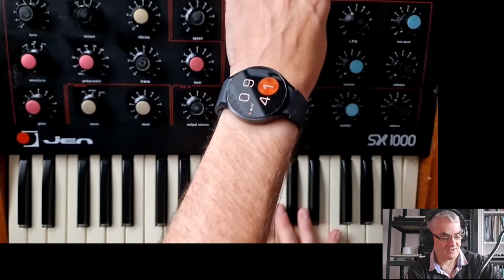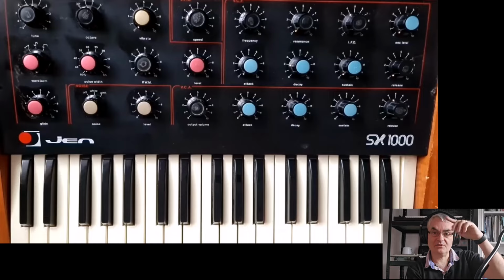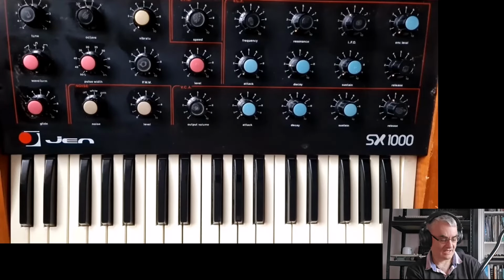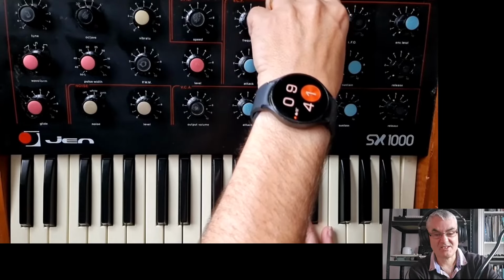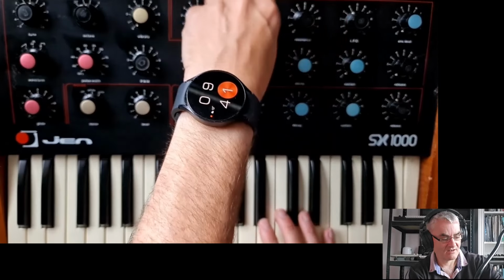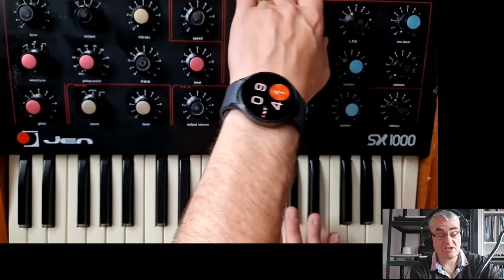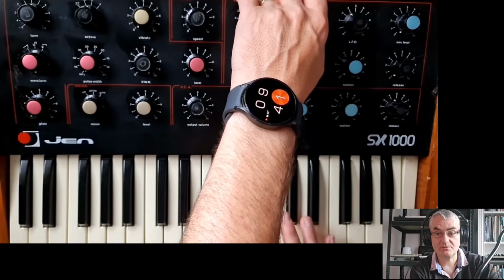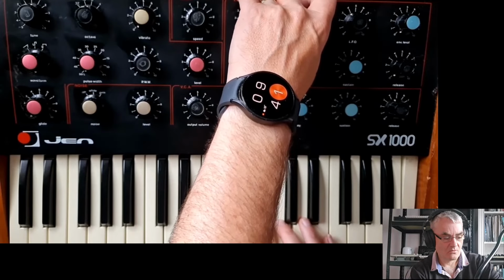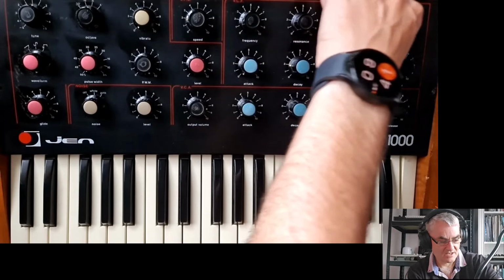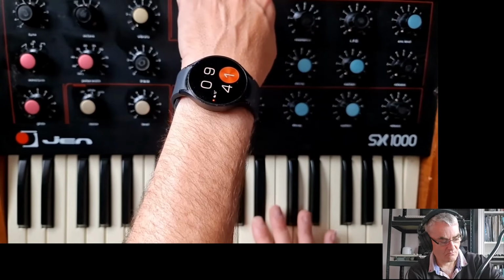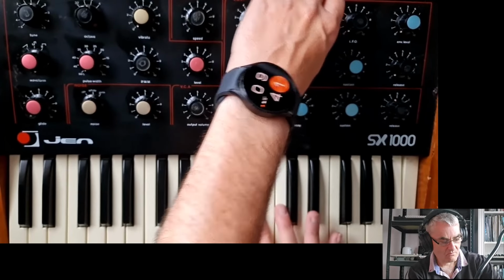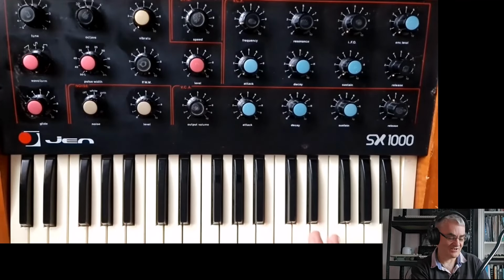The other thing we've got is resonance, and that takes that filter and pushes up like a peak on it. Sometimes it's called peak. You get a sort of squelchy sound. And this one, it will self-resonate, so it will go into a whistle. So you can get some really interesting effects.